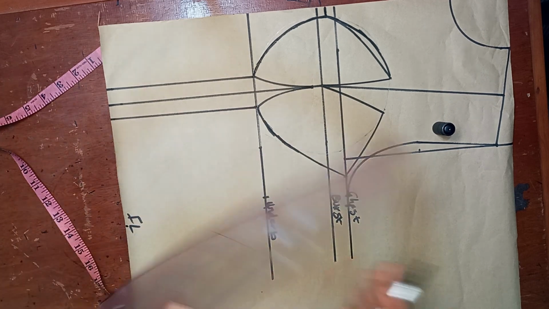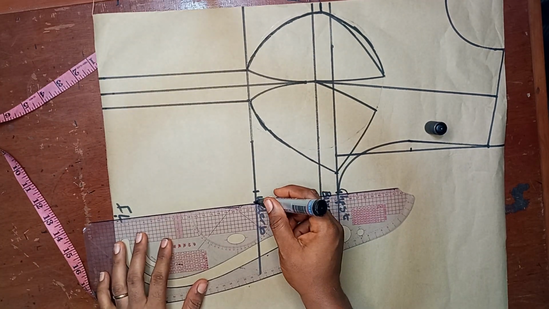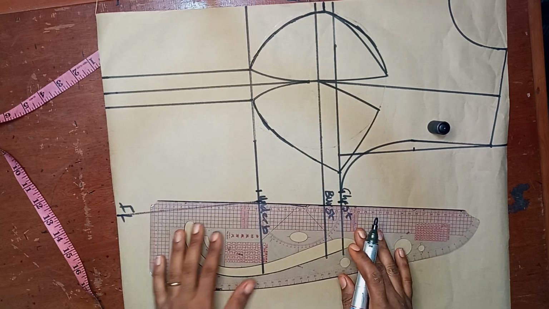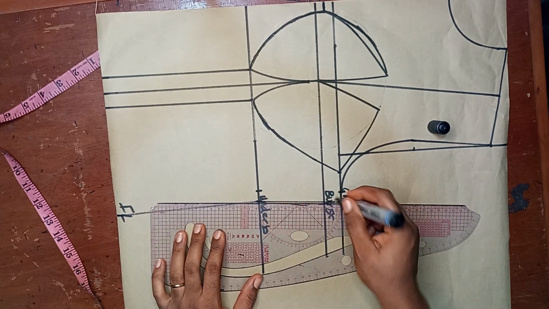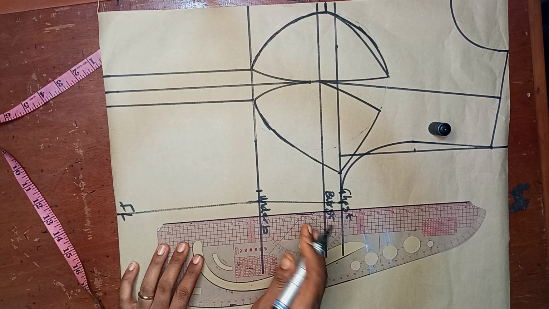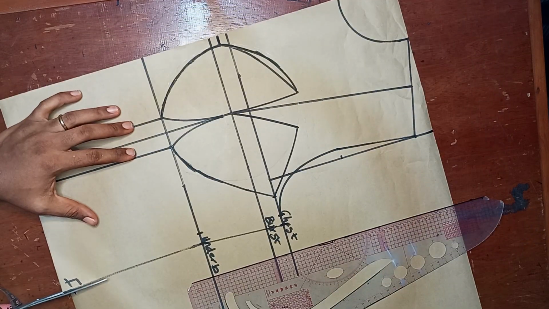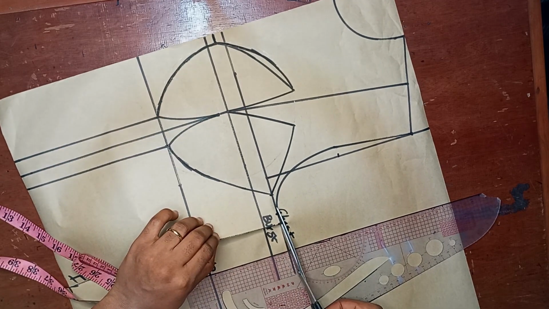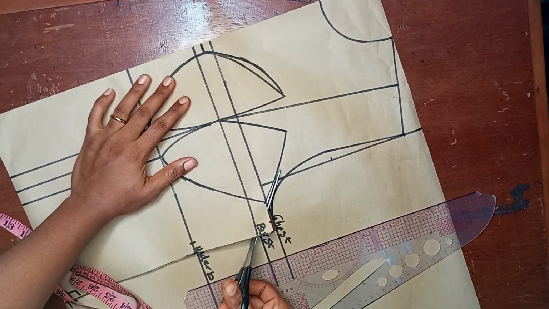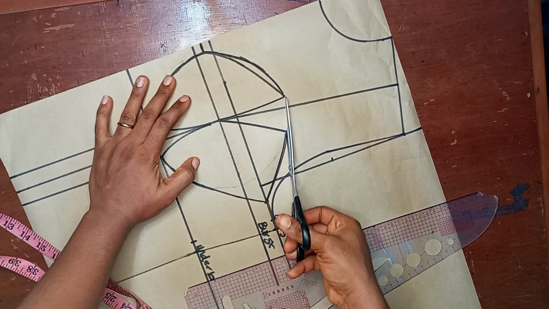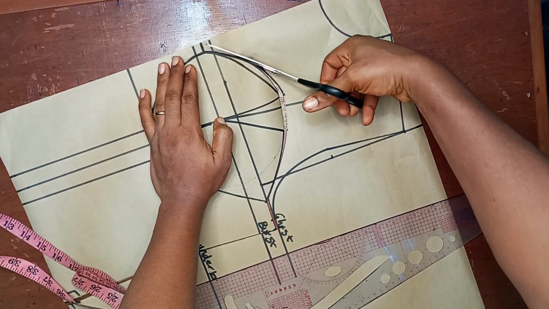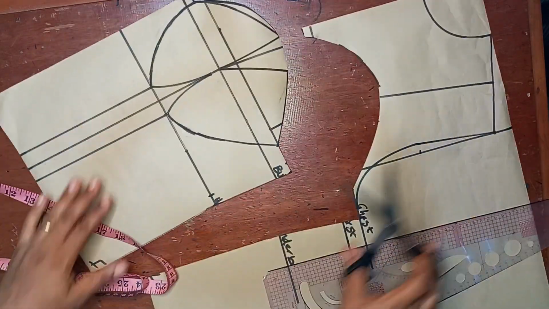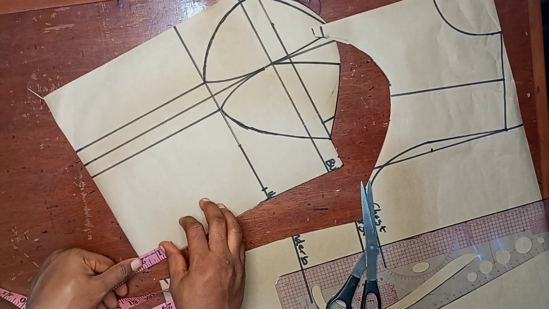Alright, so I'll go ahead and connect it like this. Just blend that part in properly, and the next thing is to cut it out. We are done drafting, so it is the cutting process now. So cut it like you can see me doing now.